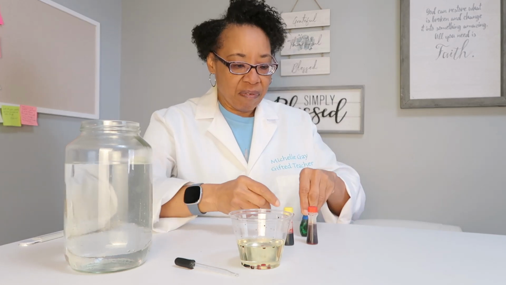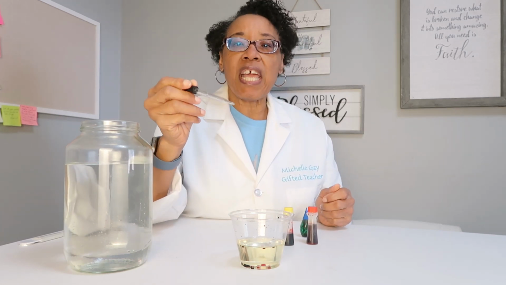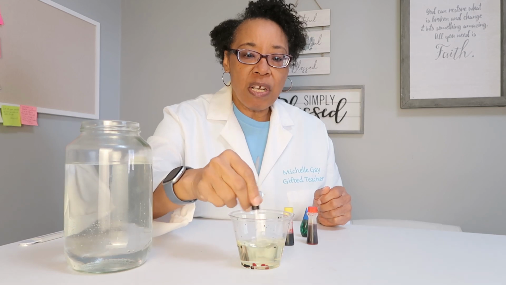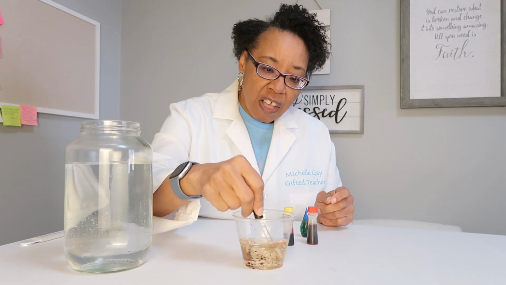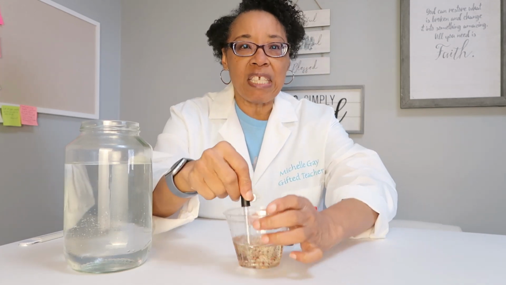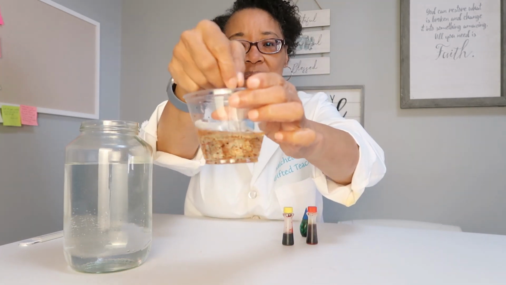That's okay. And then we're going to take our pipette and we're vigorously going to stir to mix those colors into small, tiny pieces.